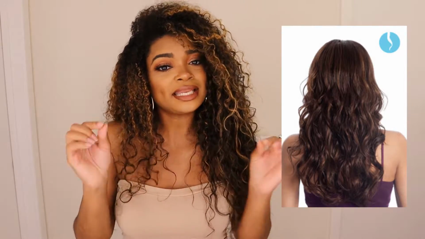With type 2B curls, you get more of like a body wave. It's not quite a curl just yet, but it's getting there. It's like creeping its way up into curl. In the same way, I feel like you'd be able to get away with just a nice mousse when your hair is wet, just scrunching that mousse in there, and you probably get away with air drying, and you're set.